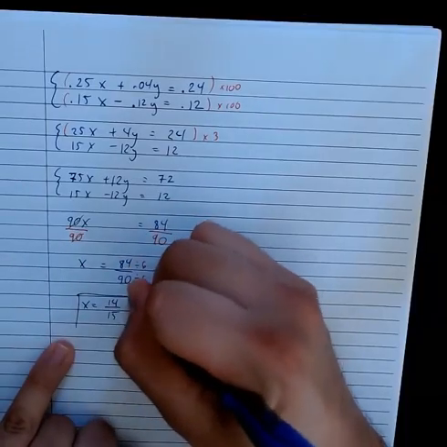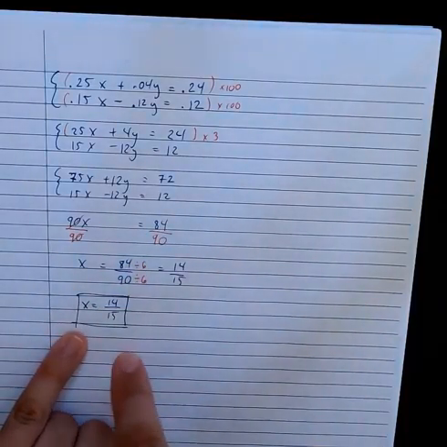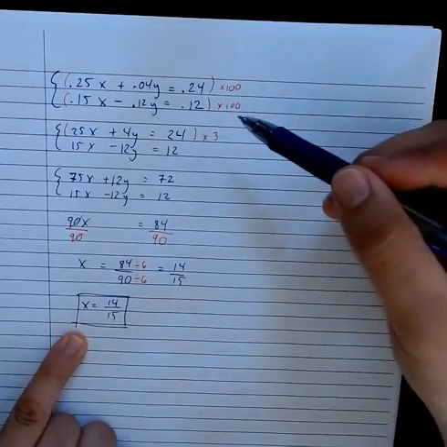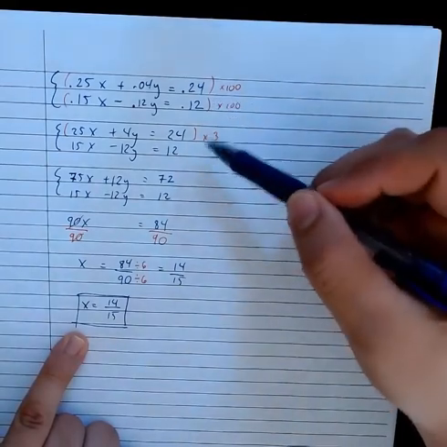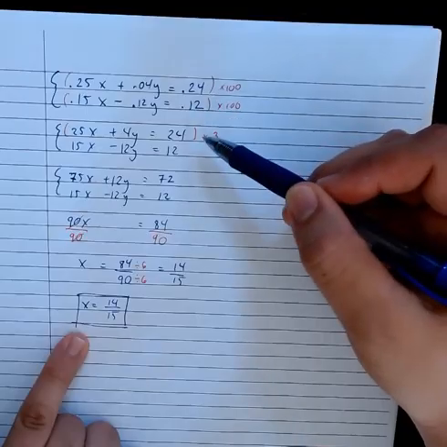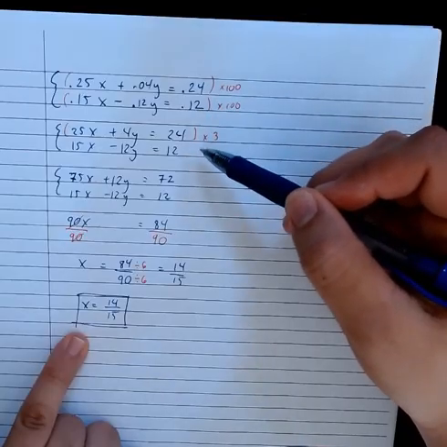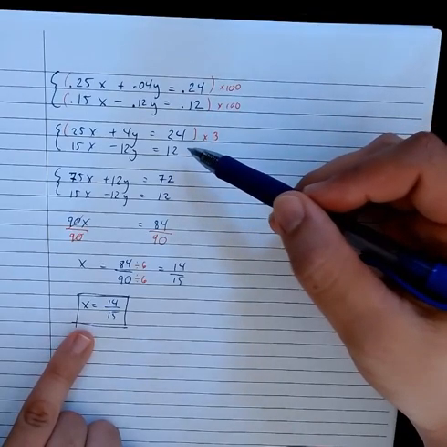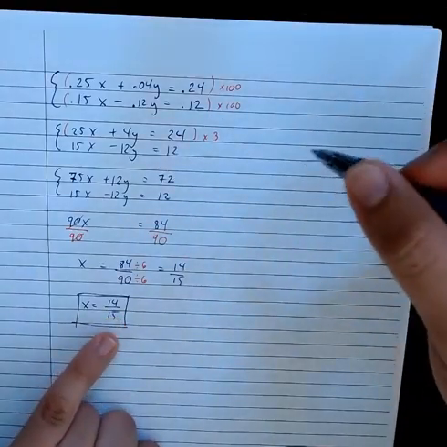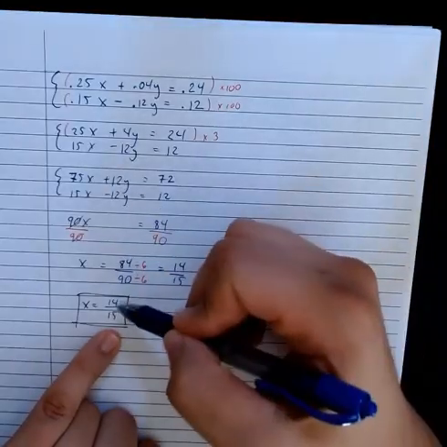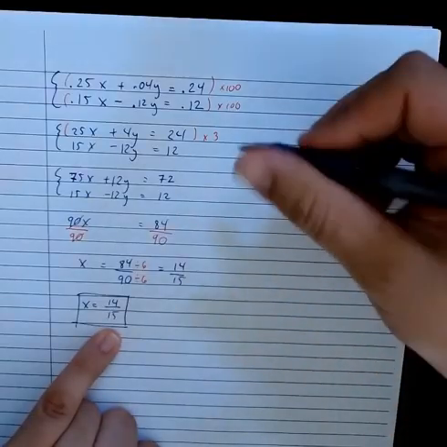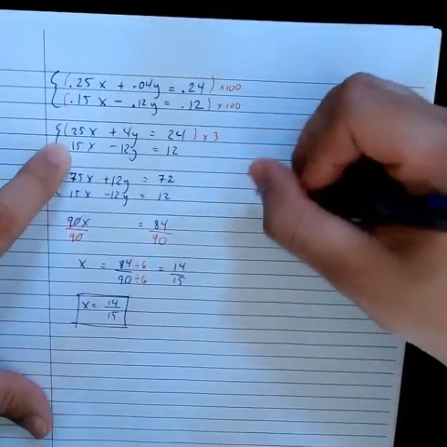So now we're just about done. We have our x value. Once we have our x value, we can plug that in and find our y value. We're going to go back to our original equations. Now here, this original system and this system, they have the same solutions. They mean exactly the same thing. So here I probably will have an easier time working with this one. I really don't want to have to mix decimals and fractions. So I'm going to go ahead and plug 14 over 15 into one of my equations. Let me take this one right here.